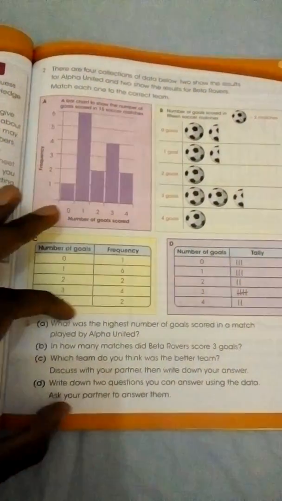So I would want to challenge these kids to go ahead and try to interpret question 3 for themselves. They'll show me what they have. Then I'll also try to see if they are doing a great job.